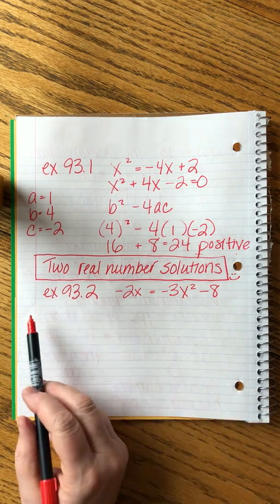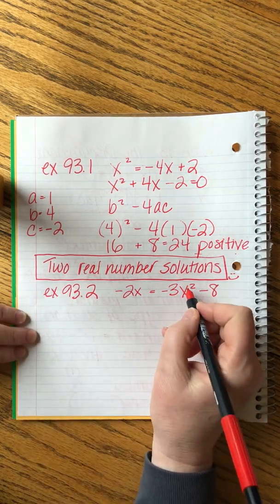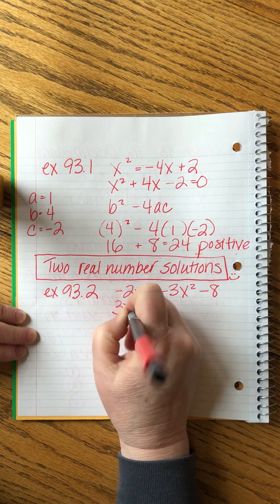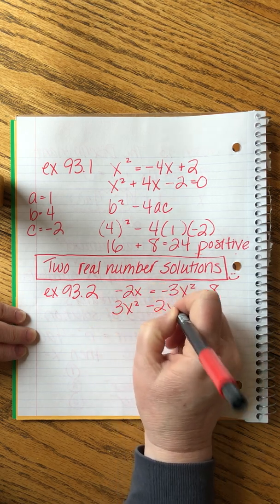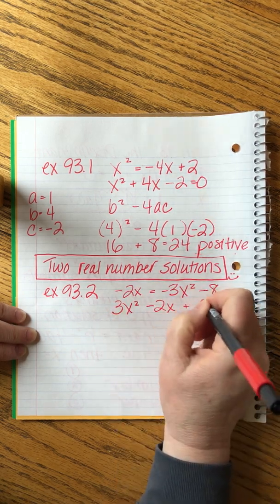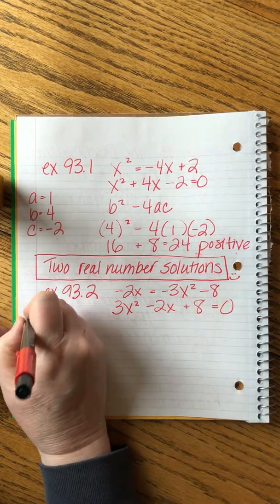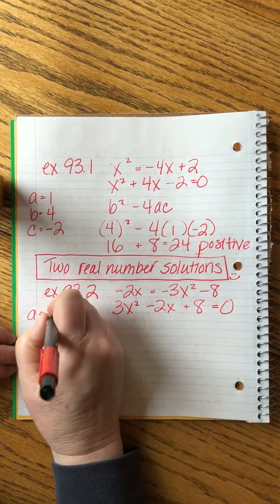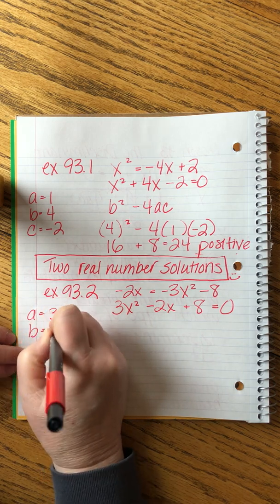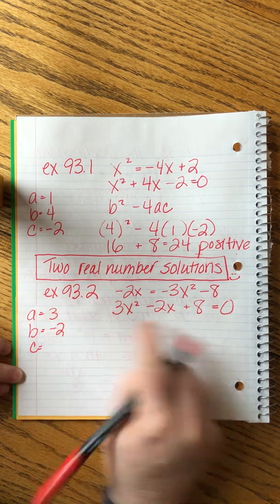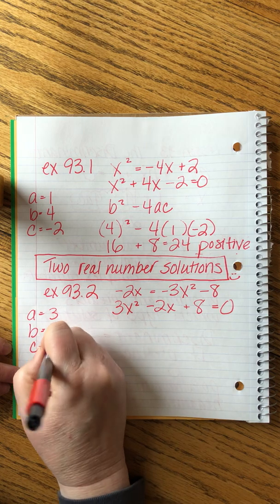I'm going to pull everything to the left. So that means I've got positive 3x squared minus 2x, and then this one has to come across, so it's plus 8 equals 0. A equals 3, B equals minus 2, C equals positive 8.